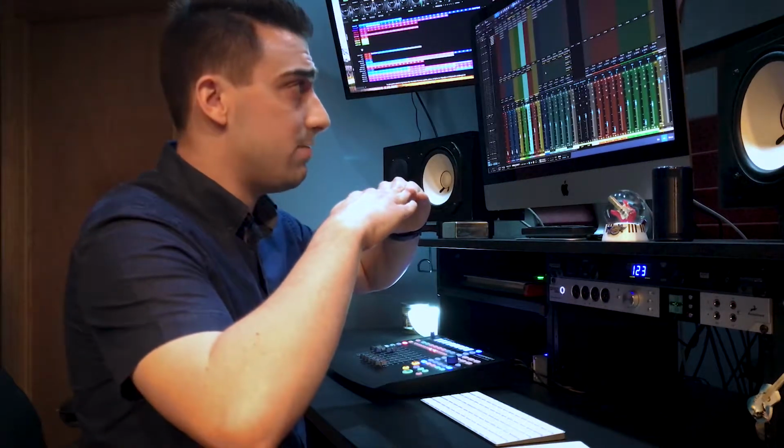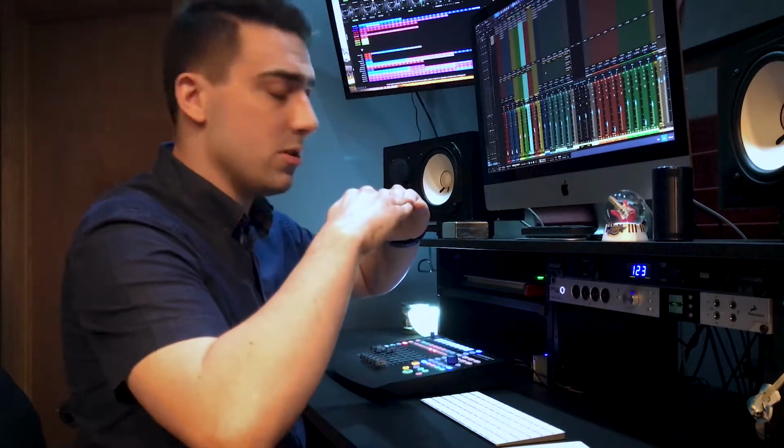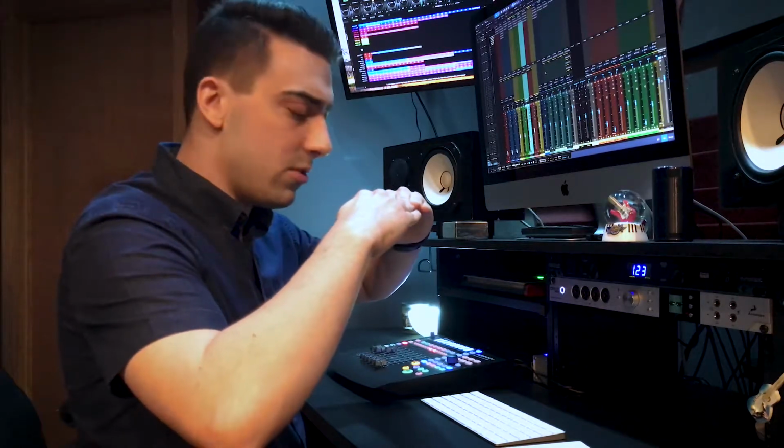You're going to probably, definitely be clipping your master bus way above 0. So put the limiter on, protect everything, and then start to drag down the sliders as you go.